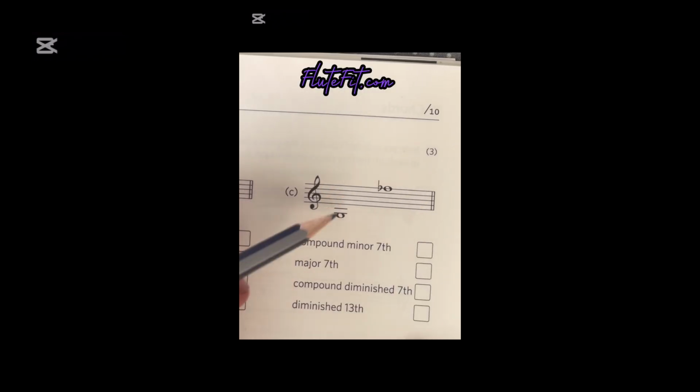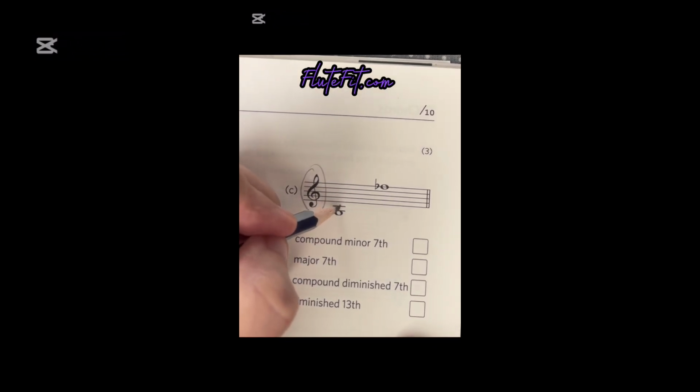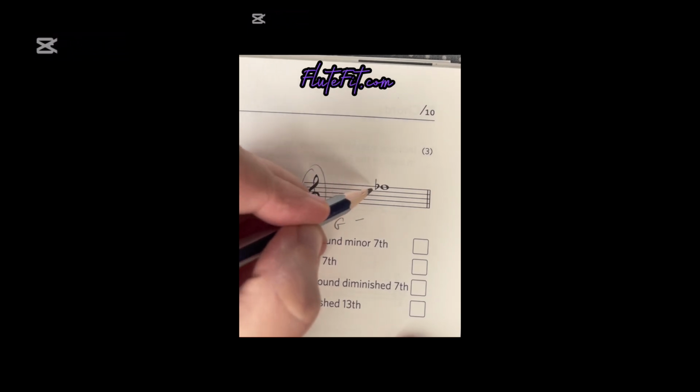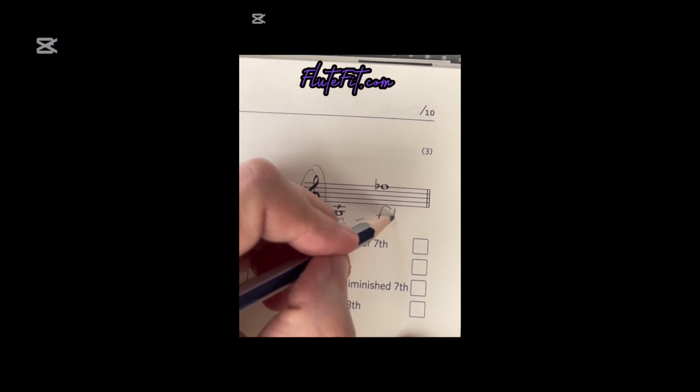Again, we can see this is over an octave, so we could be looking at a compound, or we might have to count up through the intervals to see what interval it is. Let's figure out what the notes are first. We're in the treble clef. It's a G. Again, if you're not sure, this is middle C. So C, B, A, G. It's a G2, and this is an F flat.